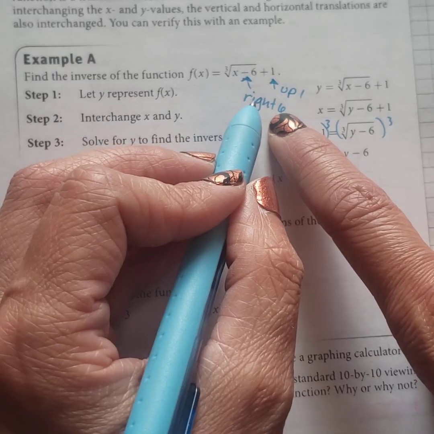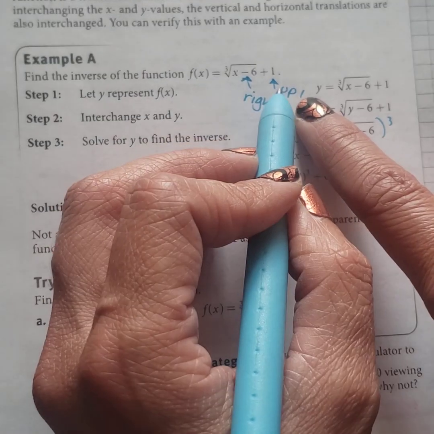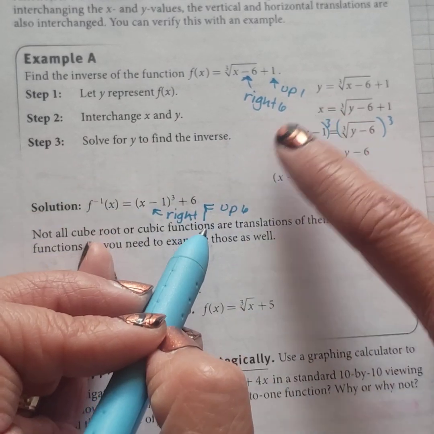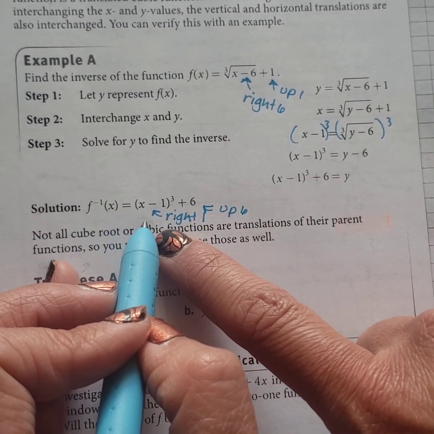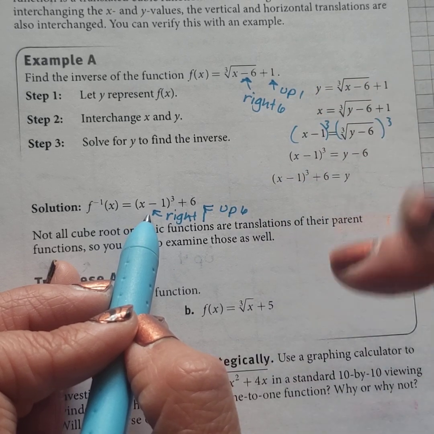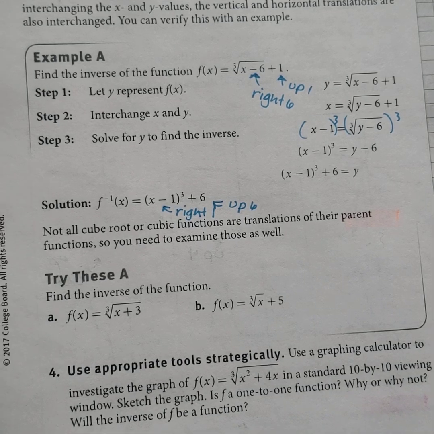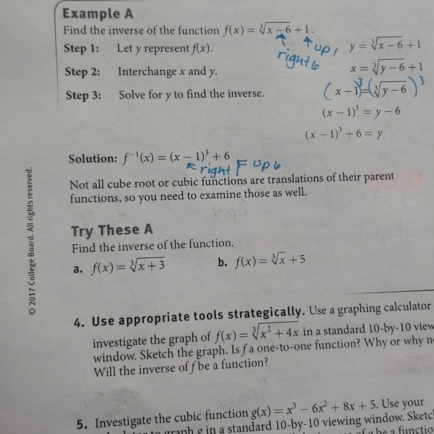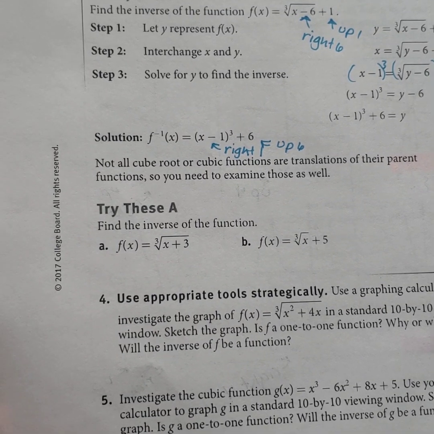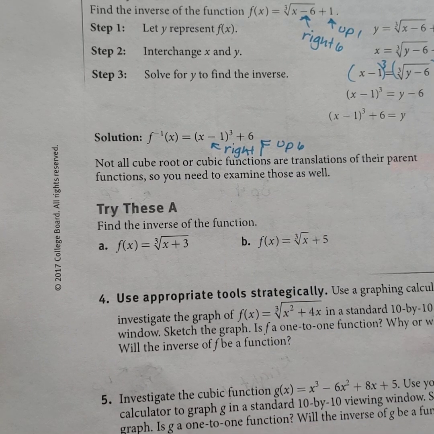So if it's a positive move to the right here, it'll be a positive move up here. If it's a positive move up here, it'll be a positive move to the right here. So up and right are opposites, and down and left are opposites. Okay. All right. Not all cube root functions or cubic functions are translations of their parent functions, so you need to examine those as well. So not all of them are going to be written so that we could tell if there's a translation or not. Translation is a movement, left, right, up, or down.